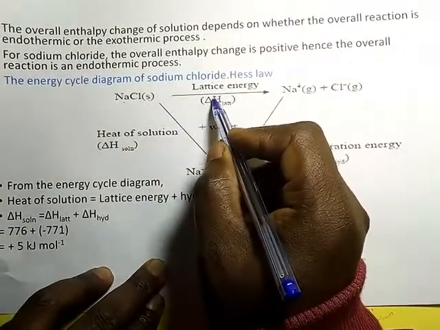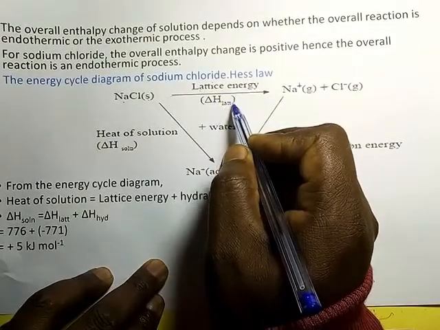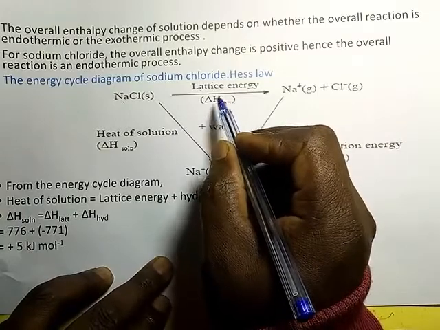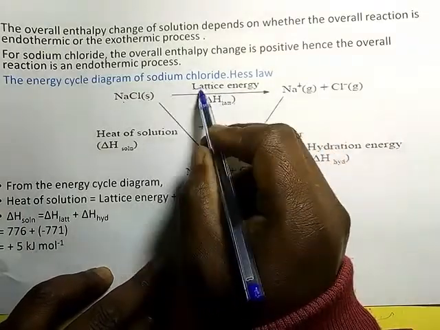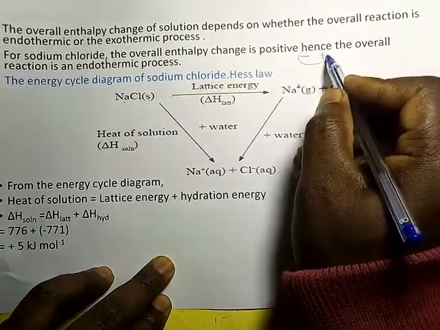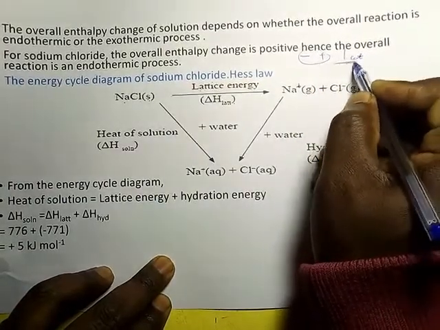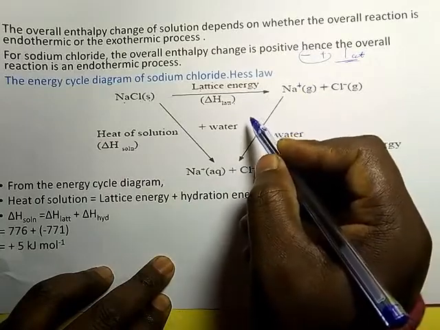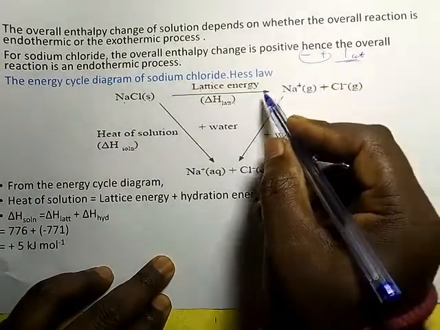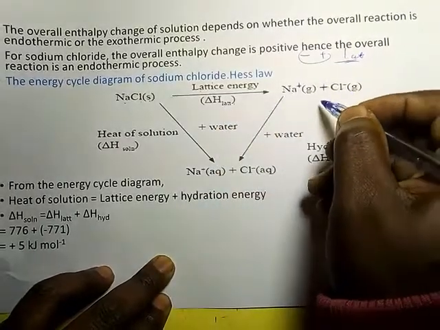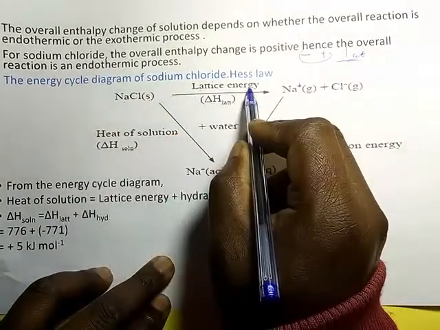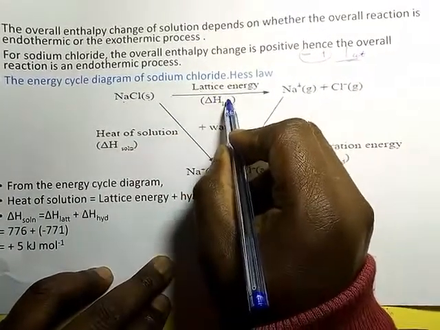Whether it is negative or positive, both are called lattice, but what tells somebody which you mean is the sign. We know this is bond breaking, therefore it is positive.